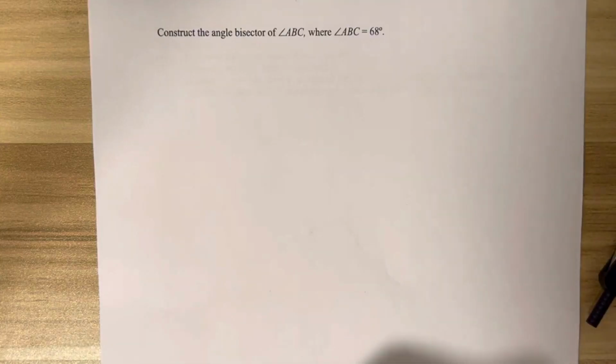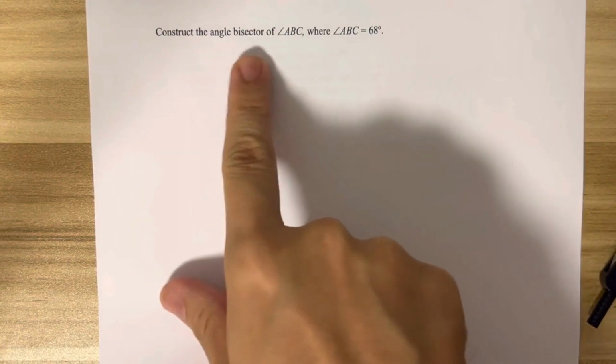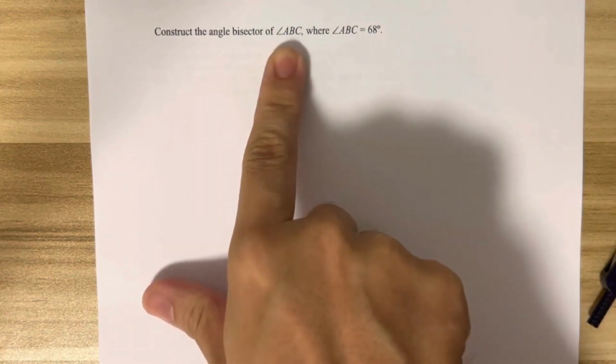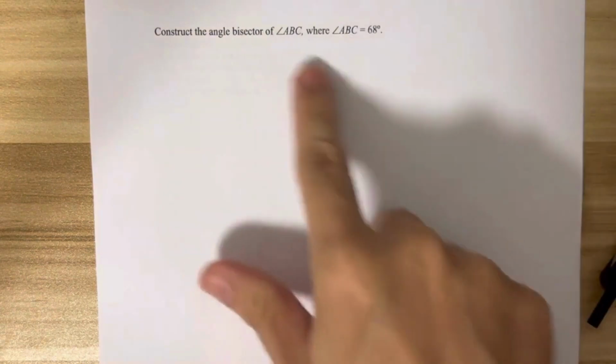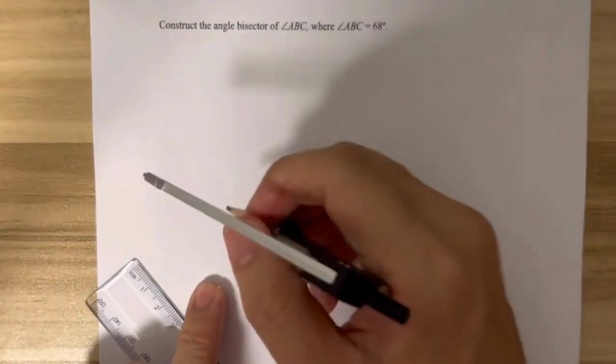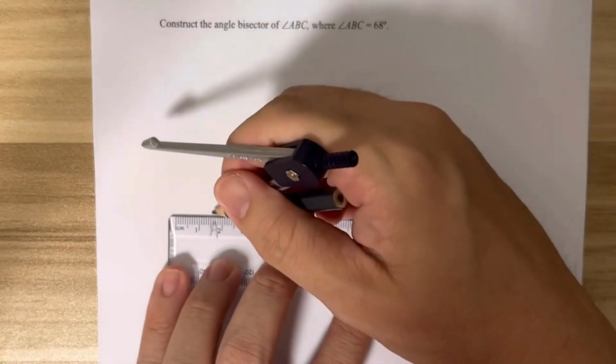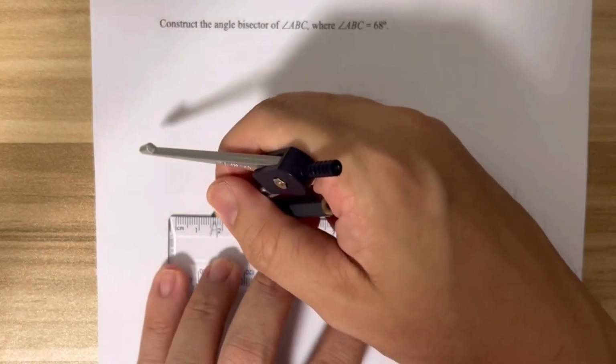Hello everyone, welcome to this part of the video where we are required to construct the angle bisector of angle ABC, where angle ABC is given as 68 degrees. Since they did not give us a drawing here, we are going to draw it. I will have to draw the first line, AB.